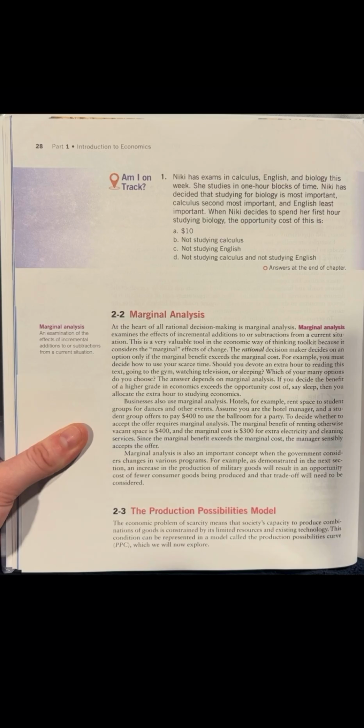Marginal analysis is also an important concept when it comes to government considerations of changes in various programs. For example, as demonstrated in the next section, an increase in production of military goods will result in the opportunity cost of fewer consumer goods being produced, and that trade-off will need to be considered.